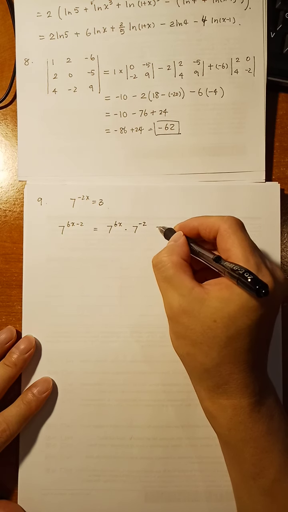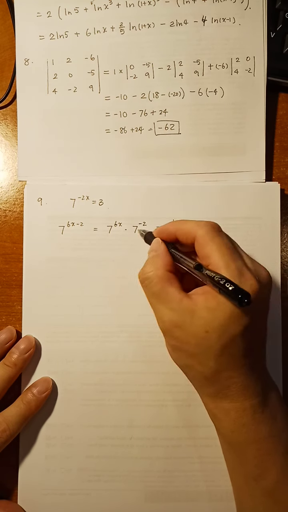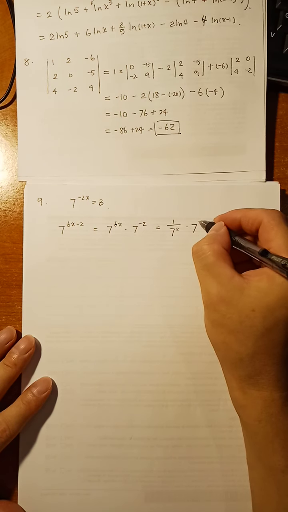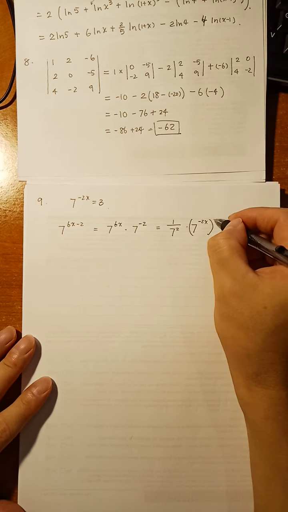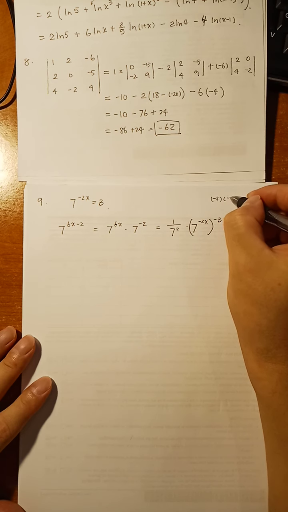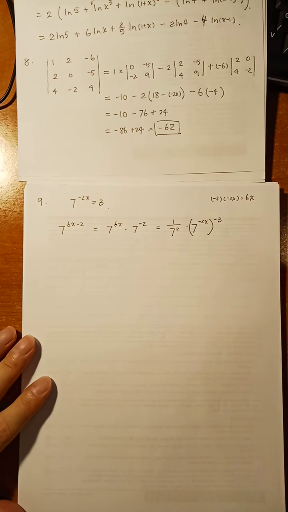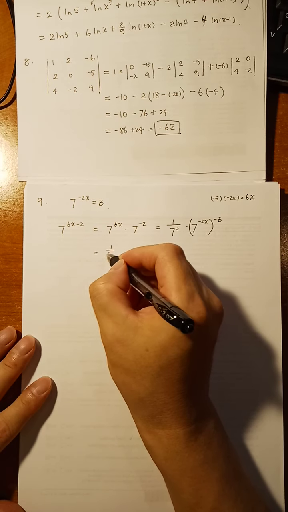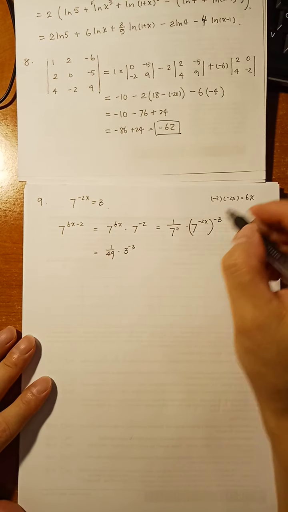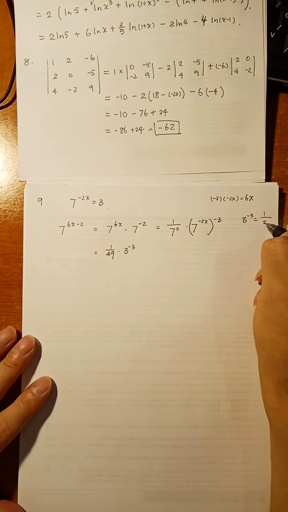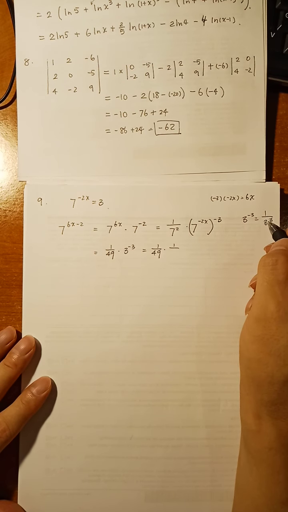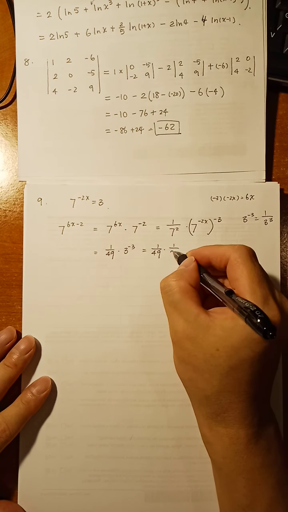And 7 to -2 is 1 over 7 squared. 7 to 6x, because we have 7 to -2x, so you're going to have 7 to -2x, and then -3. -3 times -2x is 6x. Okay? So here you get 1 over 49. This place, you're going to put 3 to the -3. 3 to the -3 is 1 over 3 cubed. 3 cubed is what? 3 times 3, 9, 9 times 3, 27.